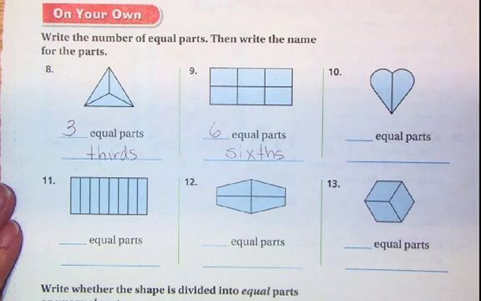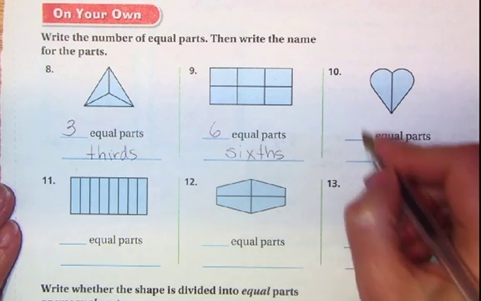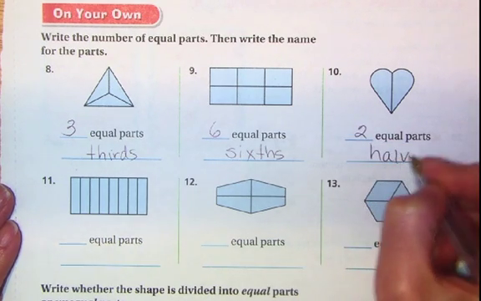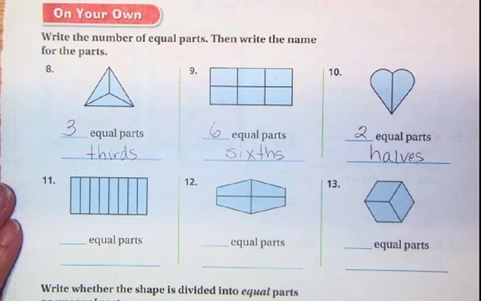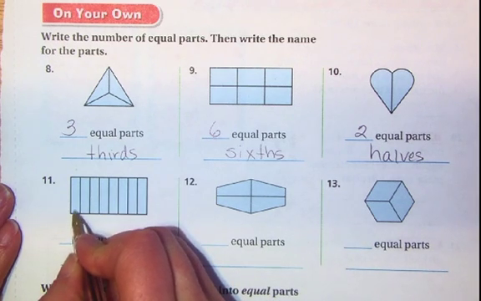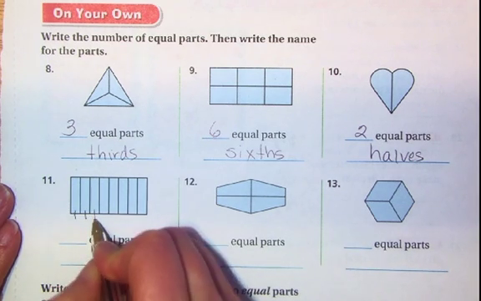So I know S-I-X is the word 6, but then I add my T-H-S for sixths. Now, number 10 is a cool shape. It's a heart. They cut it into 2 parts, or halves. Uh-oh. What do I have to do to 11? They look equal, but I need to make sure I get my count correct. So 1, 2, 3, you keep going.